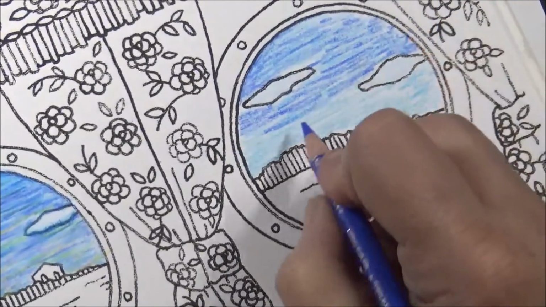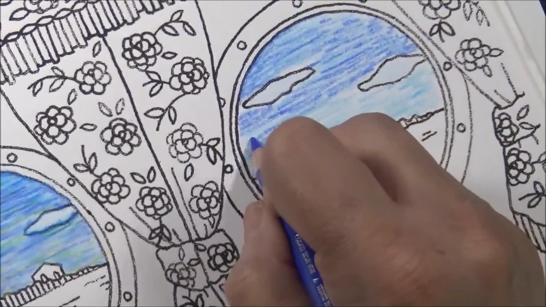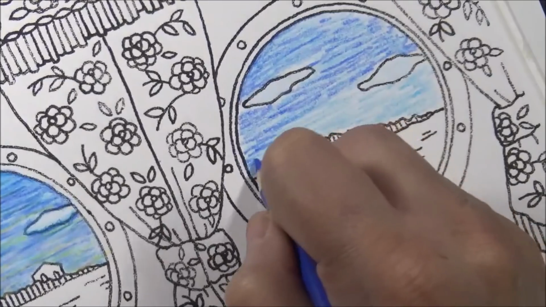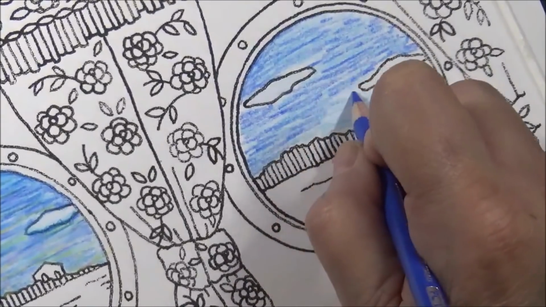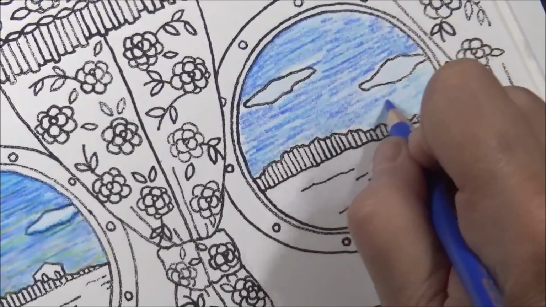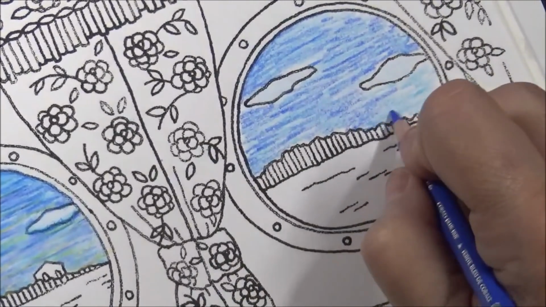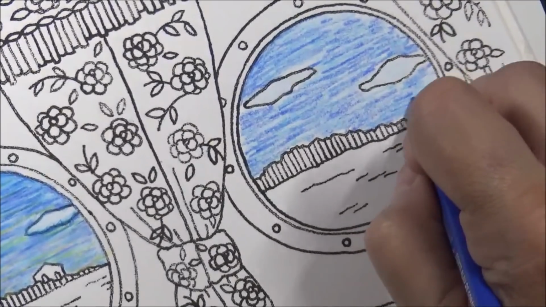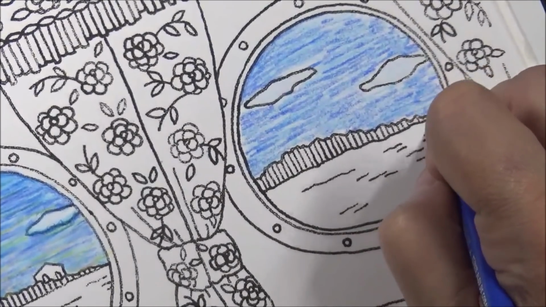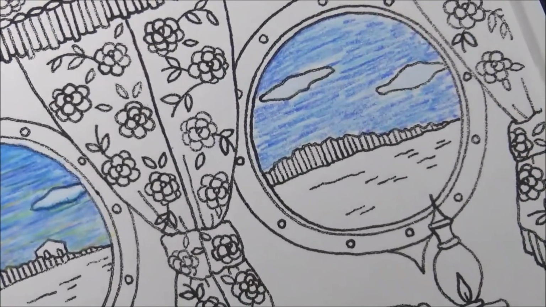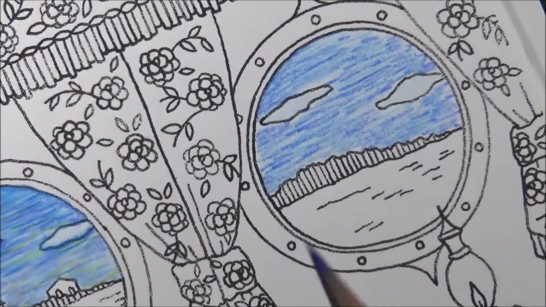So your little streaks across your sky here. There you go. Okay, and then now we'll do the Copenhagen blue.